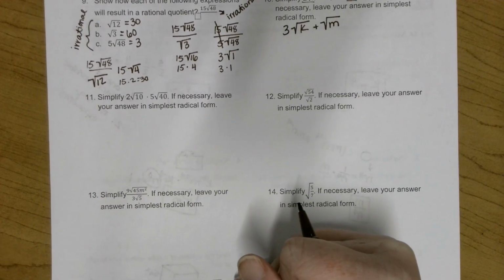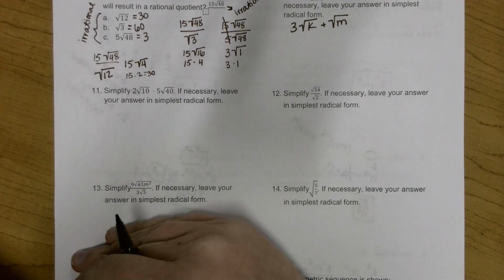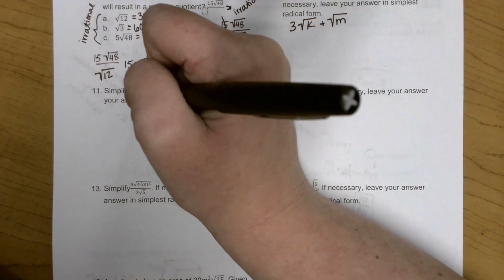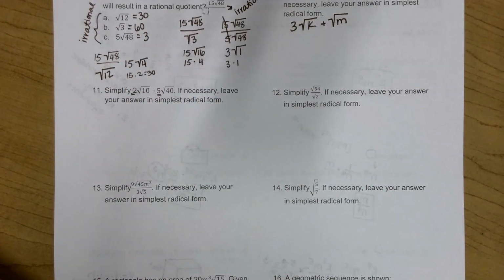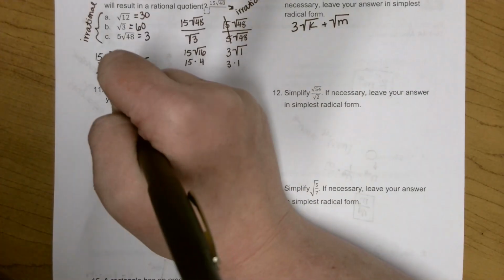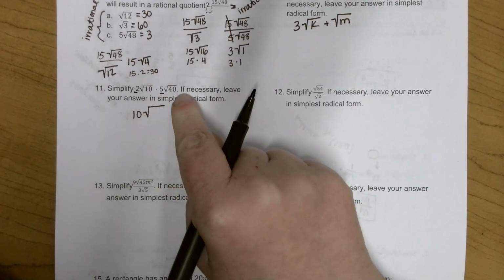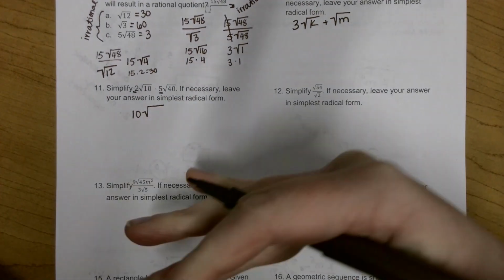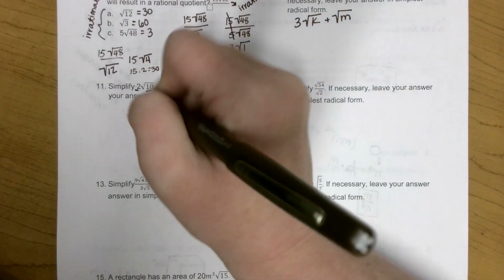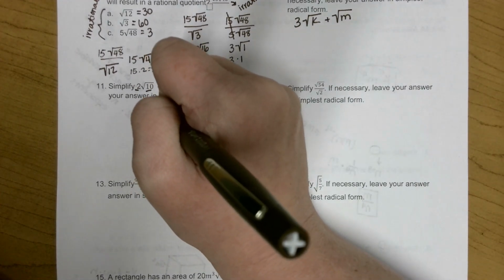Okay, number 11. This is a multiplication problem. So we're going to multiply these 2 radicals. You're going to multiply the coefficients first. So you're going to do 2 times 5, which is 10. And then, I'm sorry, we're going to multiply our radicands next. So 10 times 40 is 400.